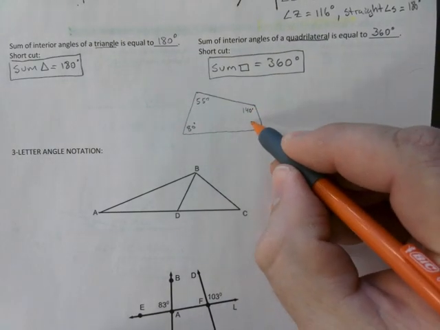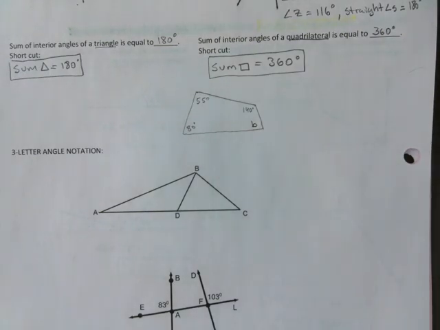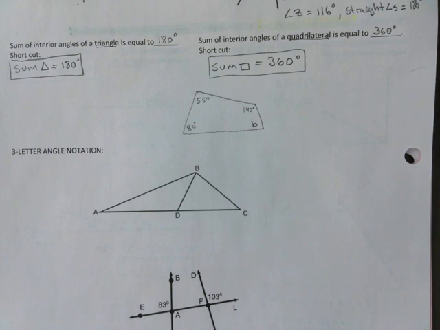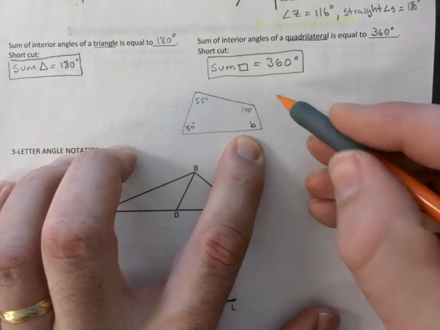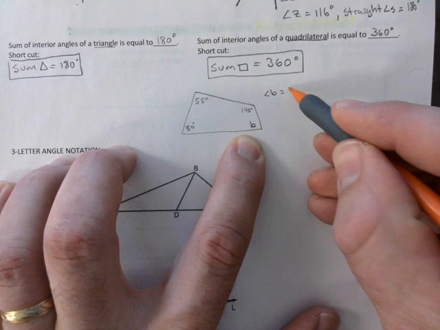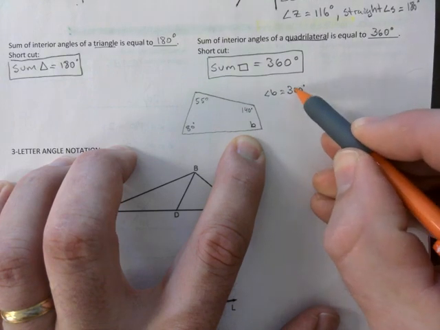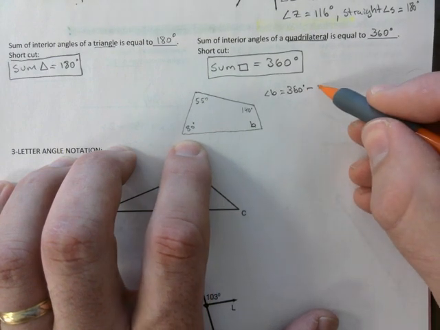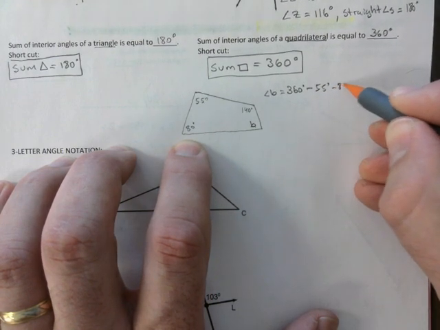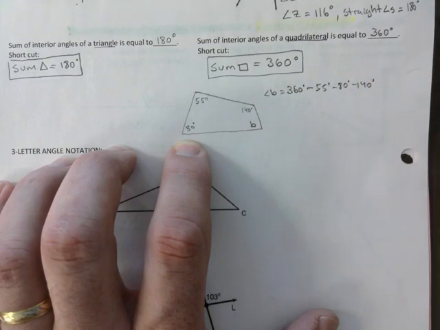And let's say this angle here is B. I know you're probably used to angles having to be capital letters. Sometimes we do use capital letters; sometimes when they're inside the shape, we use lowercase. So it's okay. To find angle B, we would simply take the fact that it's a four-sided shape, so I know the angles add up to 360. So we'll just start subtracting angles we already know.